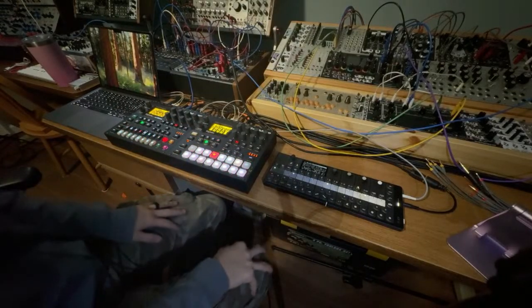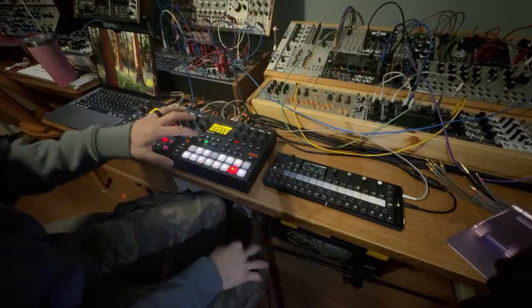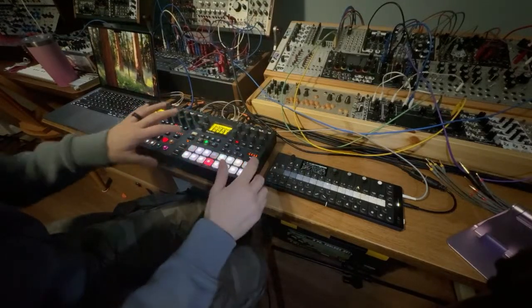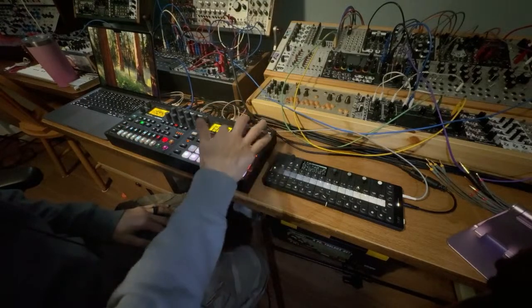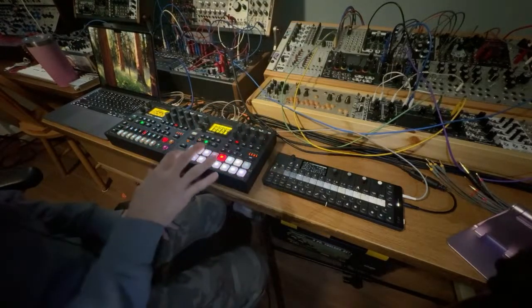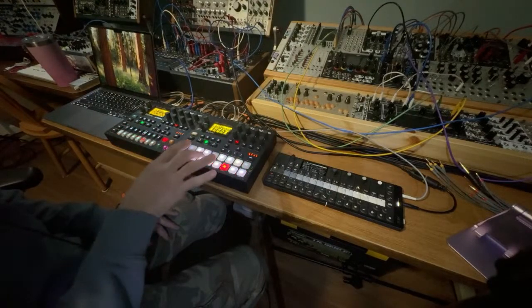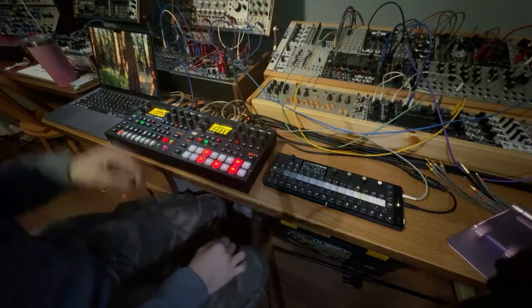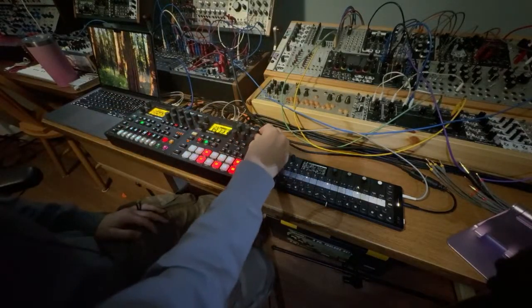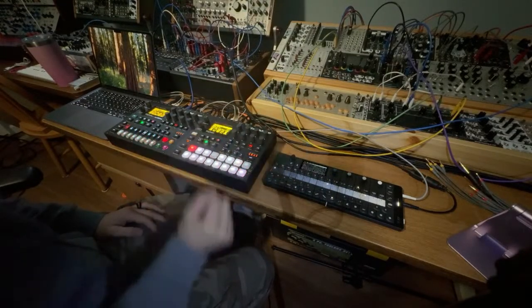Hi-hat recording, right? Add the ride cymbal, right? How we're making different parts now, different drums, right?